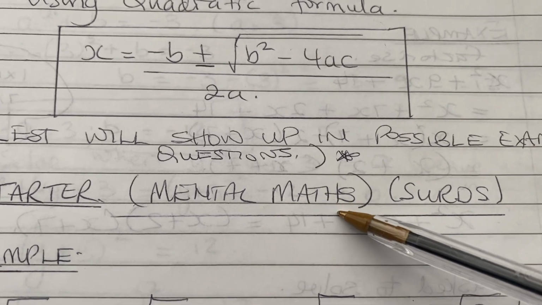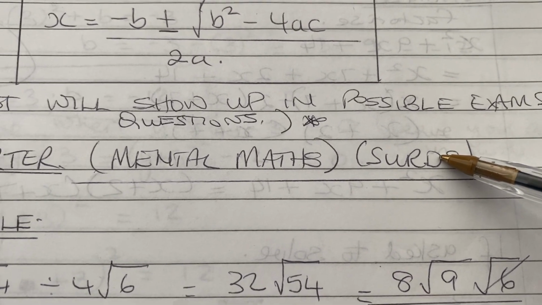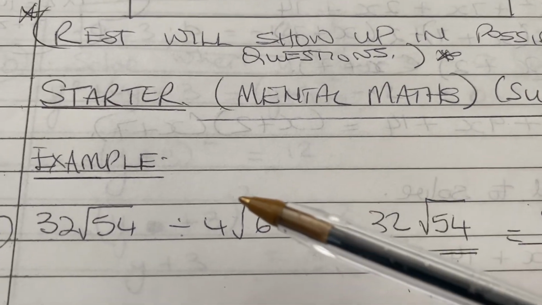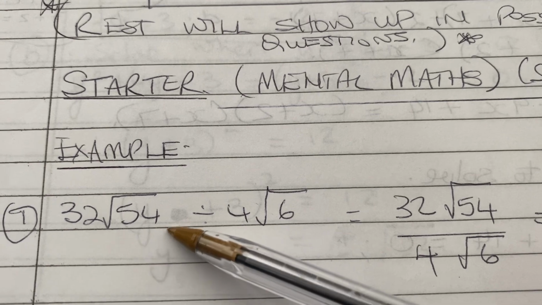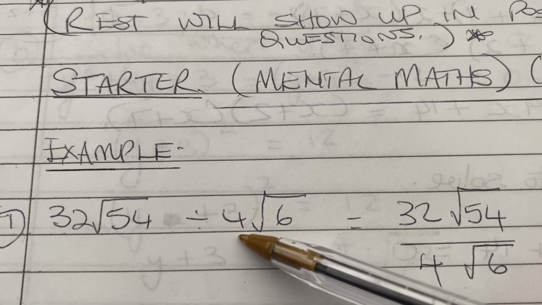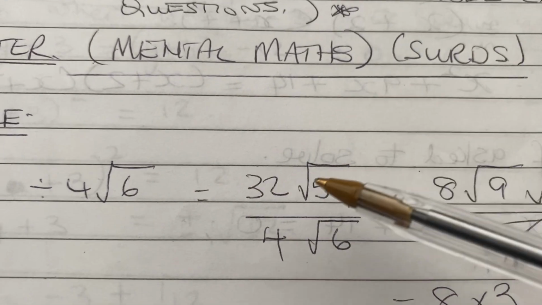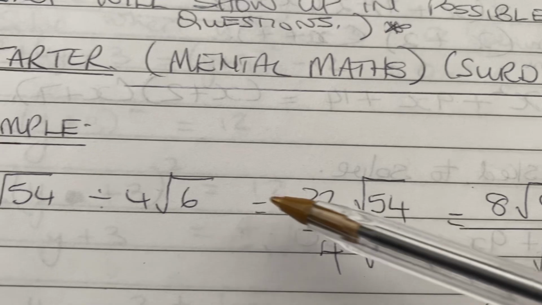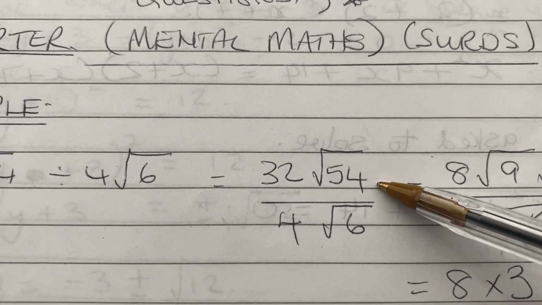Our starter today again will be on mental maths, on surds. Example, the first one: 32 root 54 divided by 4 root 6. Because of the division, I'm writing it in this form.